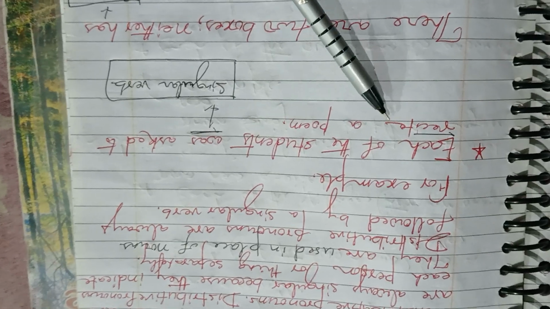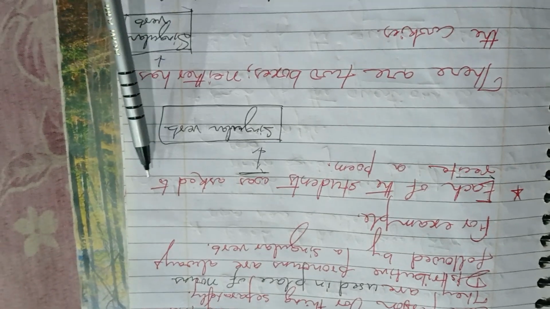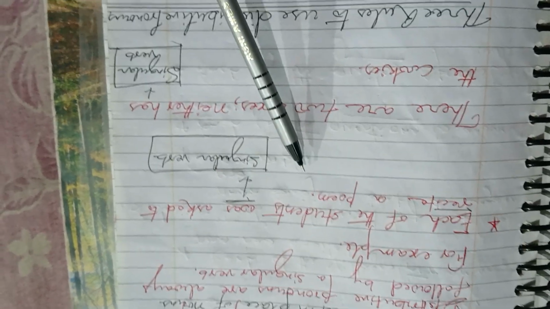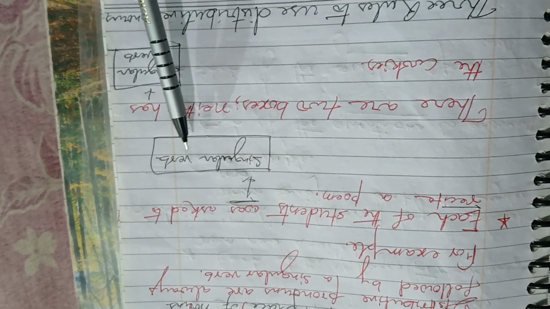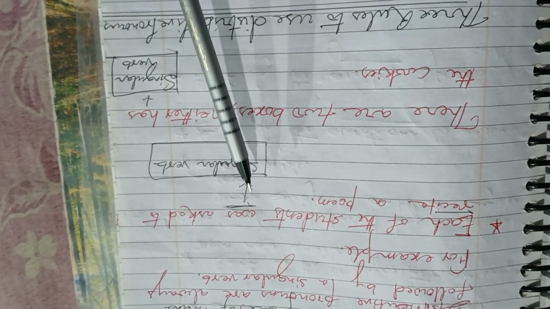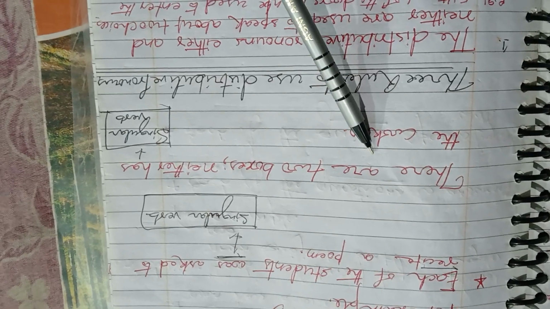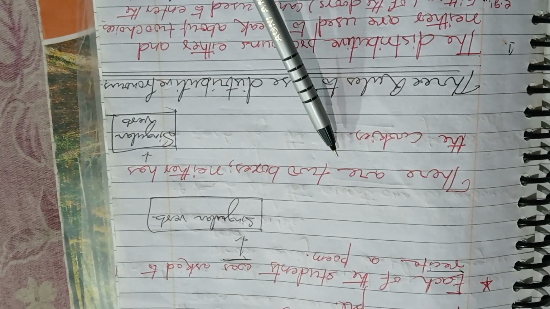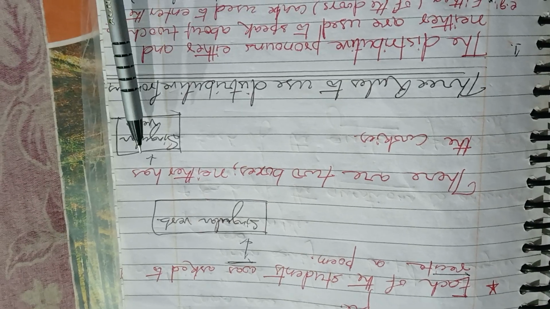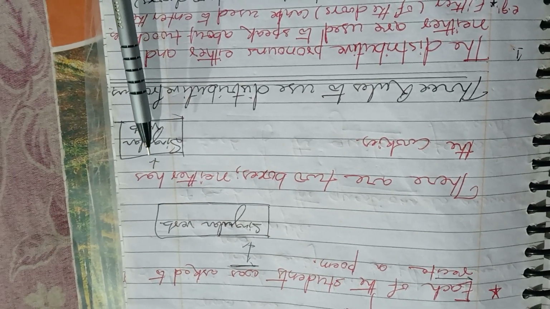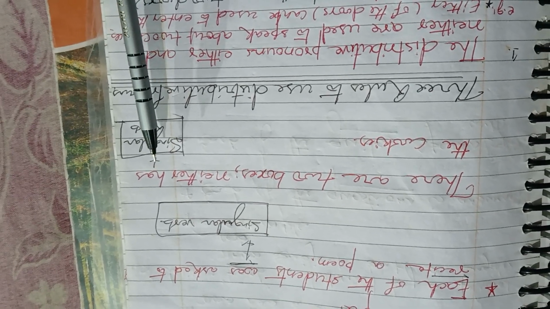For example, each of the students was asked to recite a poem. Here, the helping verb was is in singular form. Second example: there are two boxes, neither has the cookies. Here you can see the helping verb has is a singular verb.